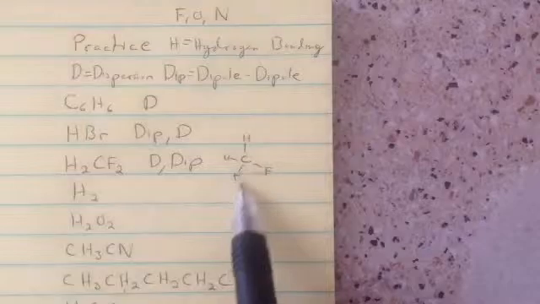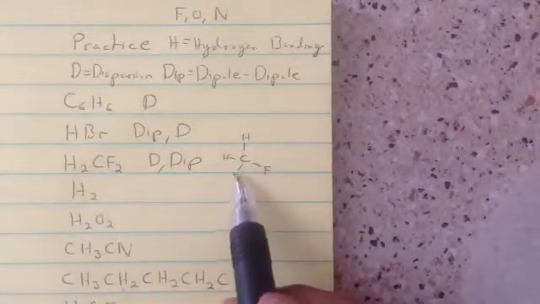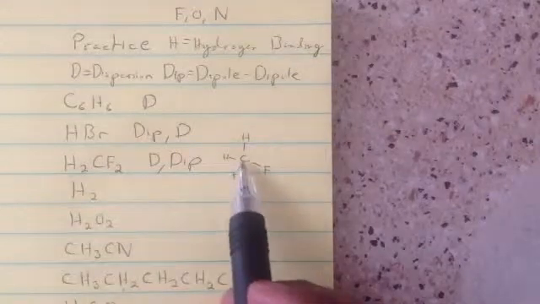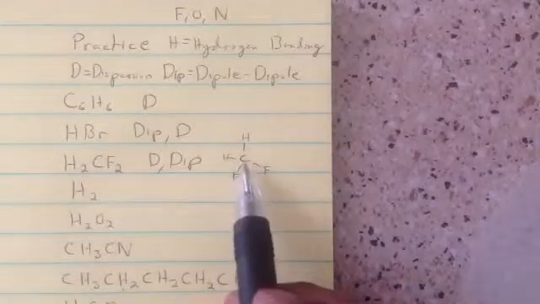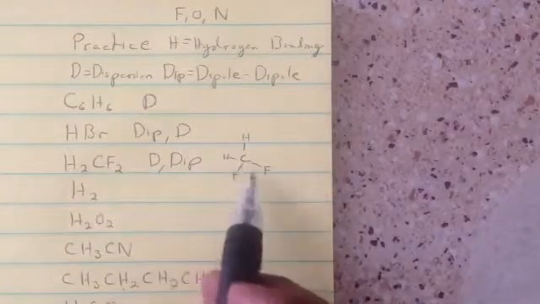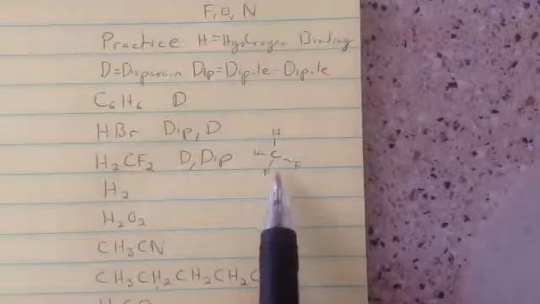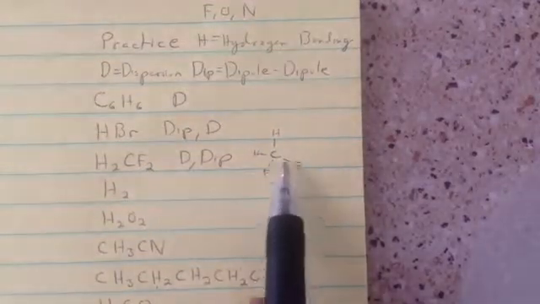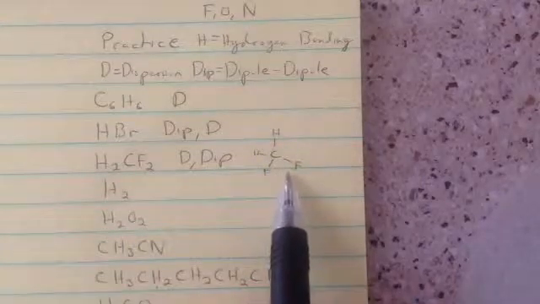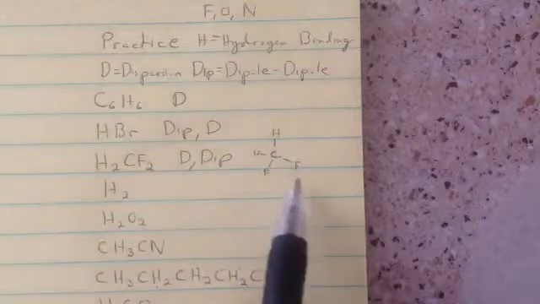It's going to be pulling harder where the F's are, but the hydrogens aren't as powerful as the F's, so it's going to make this structure polar. So in general, what I see it as is that if it's different elements, like if it's not all the same element, it's usually going to be polar.